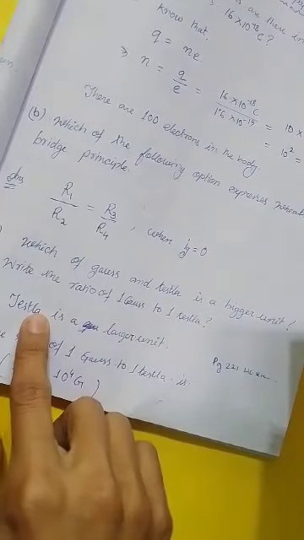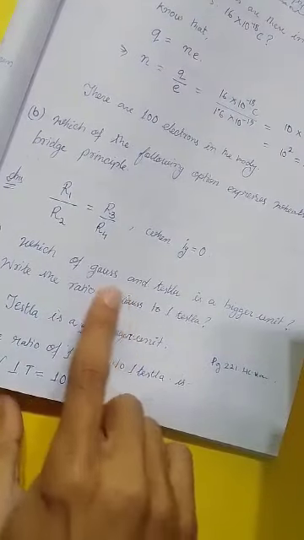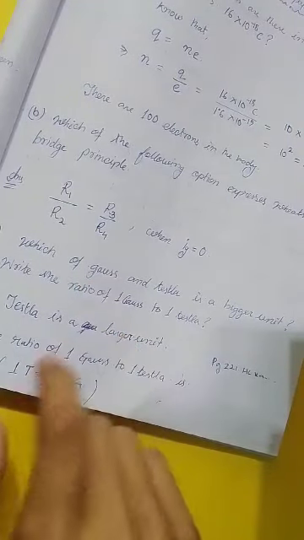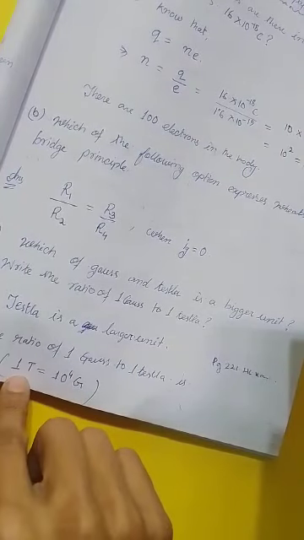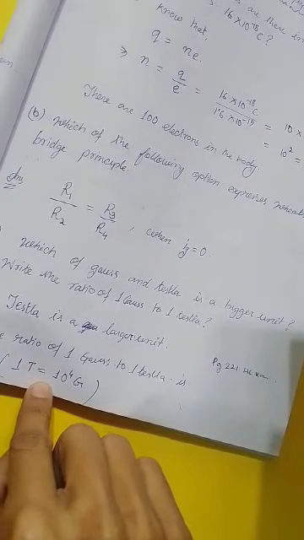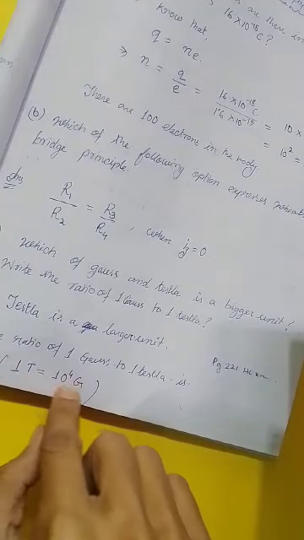So, 1 Gauss to 1 Tesla: Tesla is a larger unit as compared to Gauss, and the ratio is 1 Tesla is equal to 10 to the power 4 Gauss. So this is their relation.